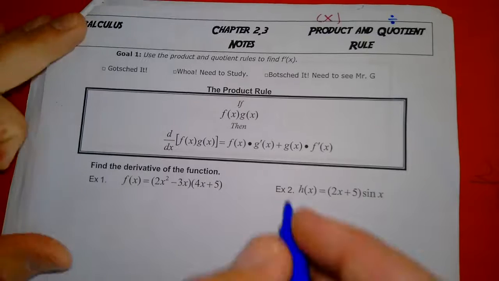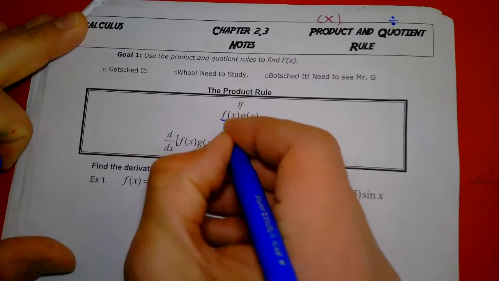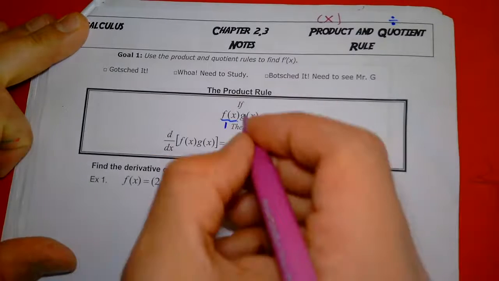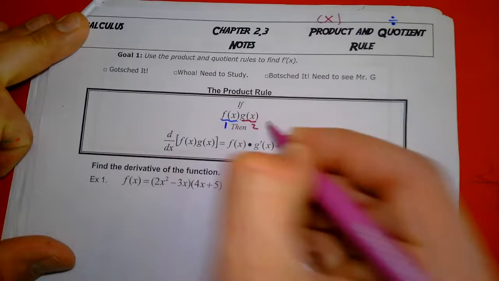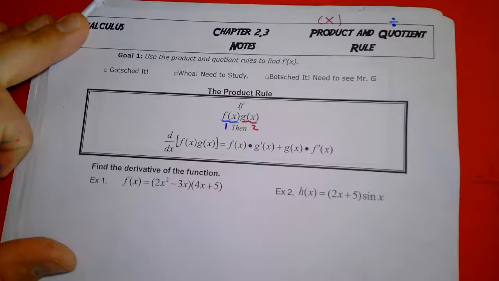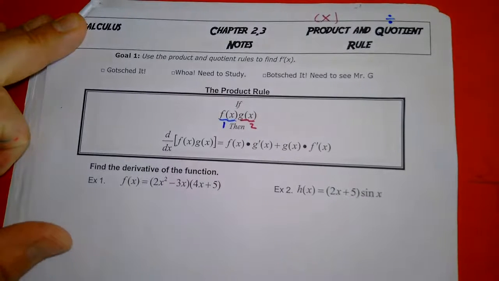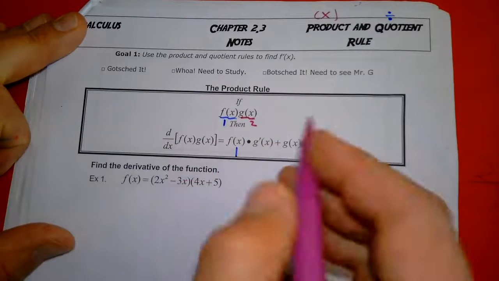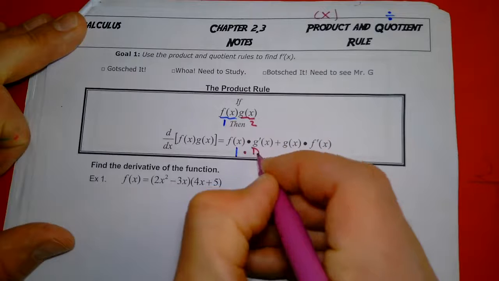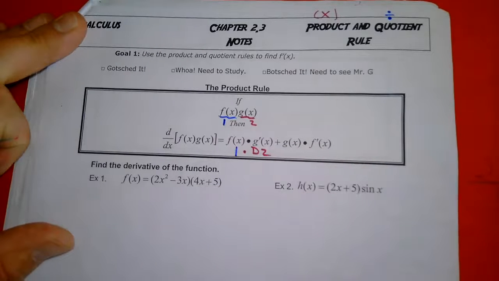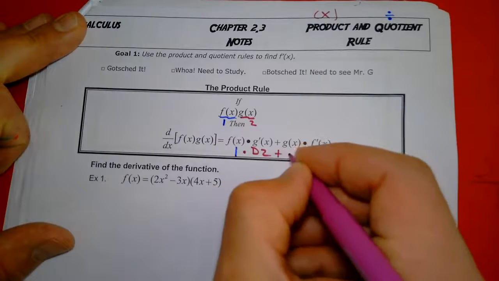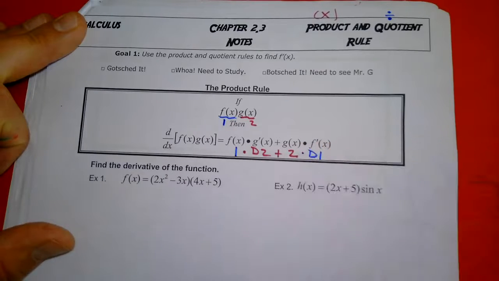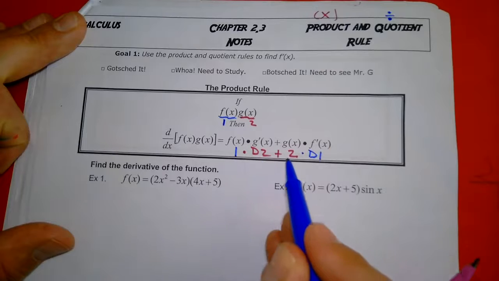What we do is we say, okay, that first function that is being multiplied is the first function. We'll call that 1. And then the second function, we'll call that 2. So I've got function 1 times function 2. What we're going to do is take the first function times the derivative of the second function. And then we're going to add the second function times the derivative of the first function. Or 1d2 plus 2d1.